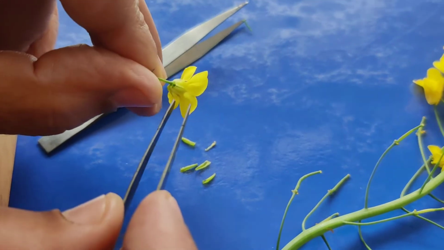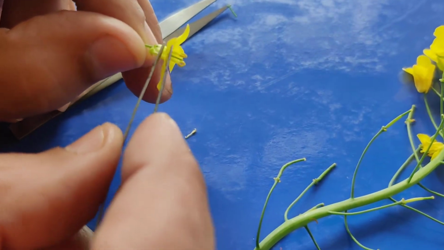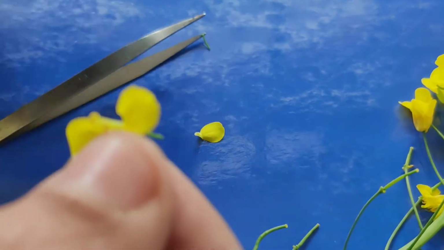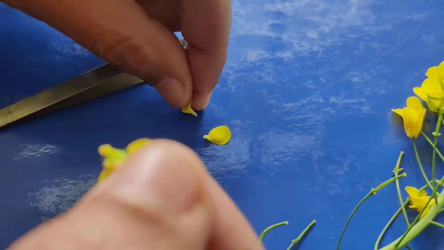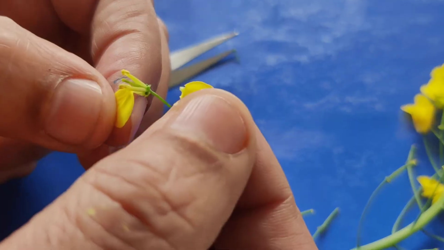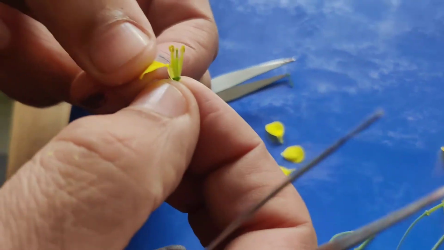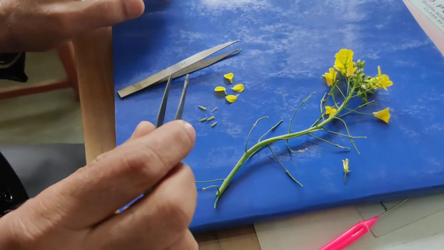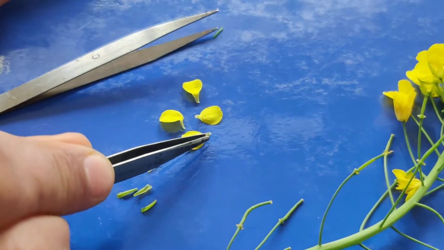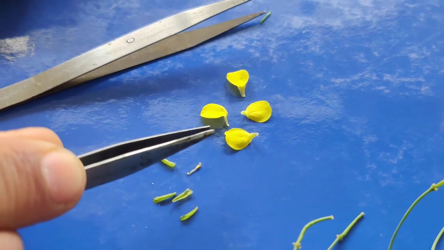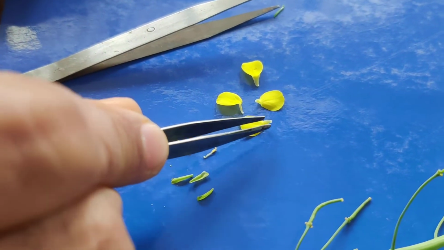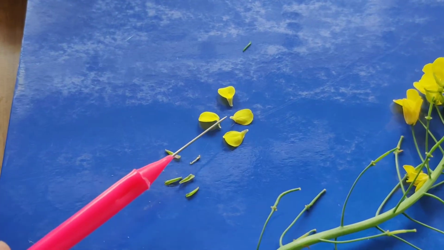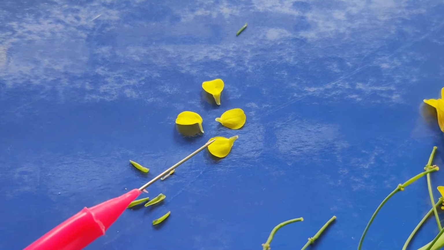Now see the petals. Petals are also 4. Petal 1, petal 2, petal 3 and petal 4. Here in these petals you can see this petal is having this narrow part and this broad part, right? The narrow part is called claw. This is claw, and its broad part is called limb, L-I-M-B, limb.